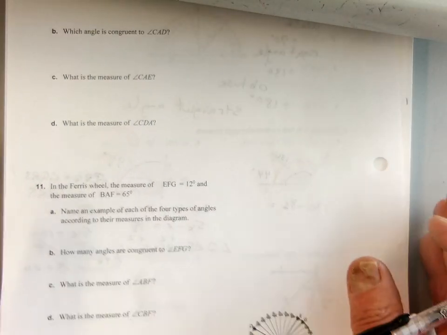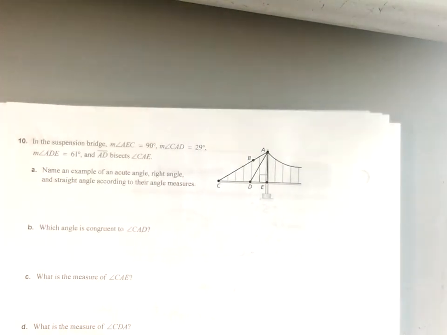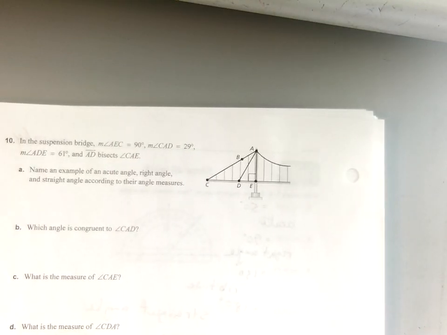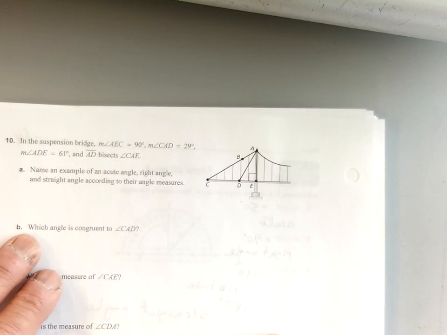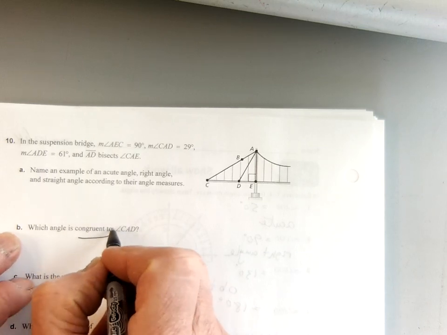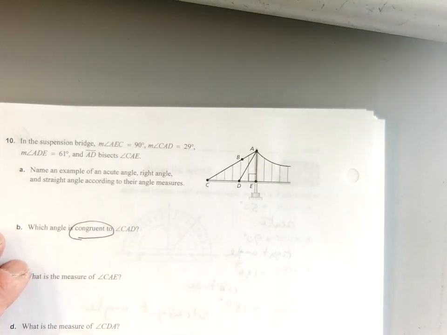Yeah. Okay, turn the page. Go ahead and turn the page. Okay, now this is this word congruent. Let's go straight to congruent, okay?